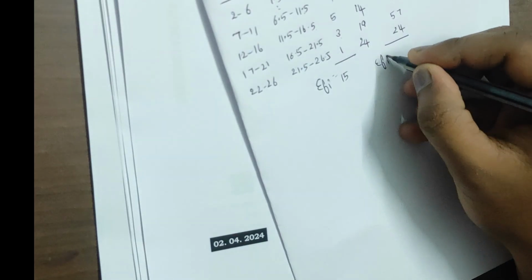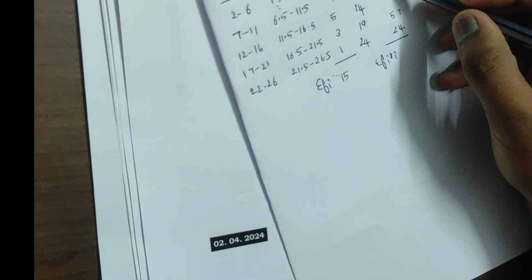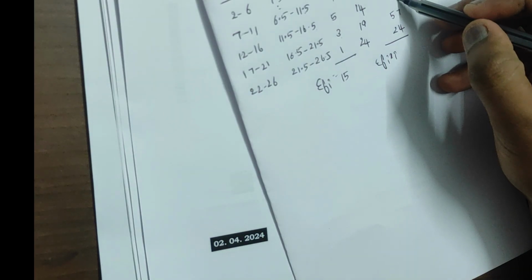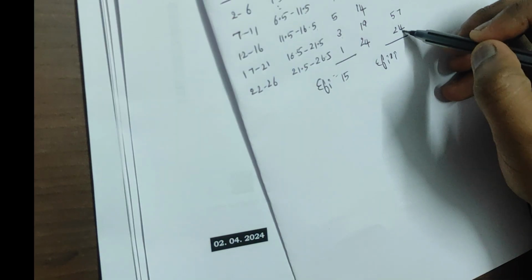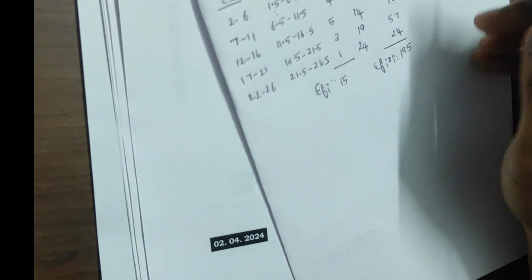We will do summation of f of i into x of i. 8 plus 36 is 44, 70 plus 44 is 114. By adding 57 and 24, we will get 195.